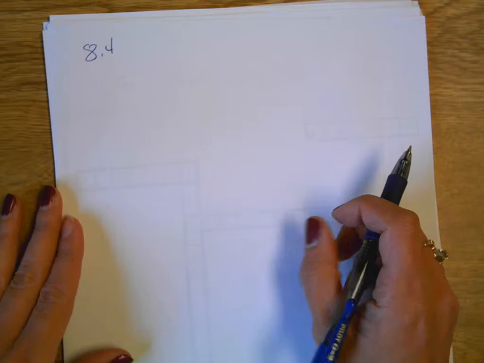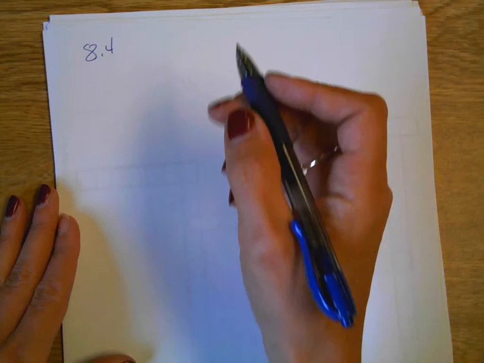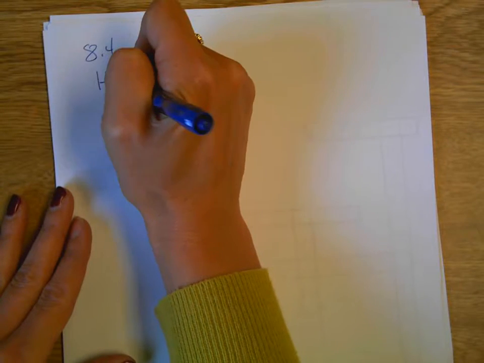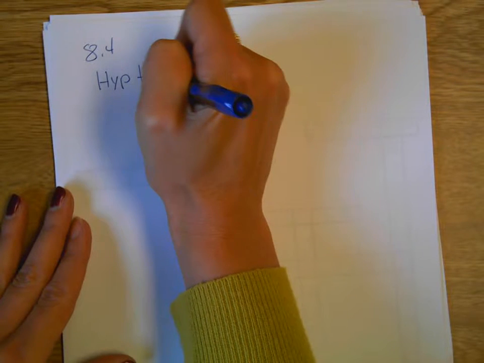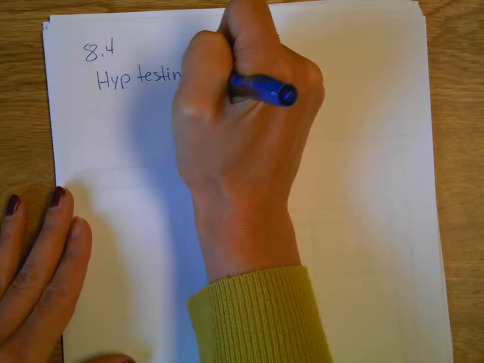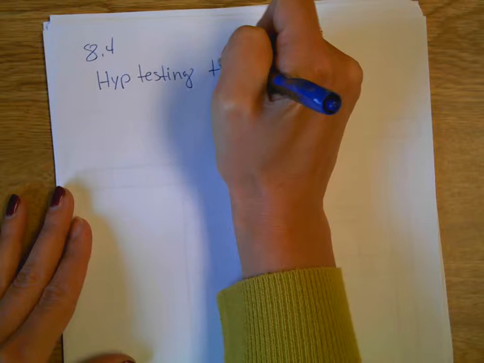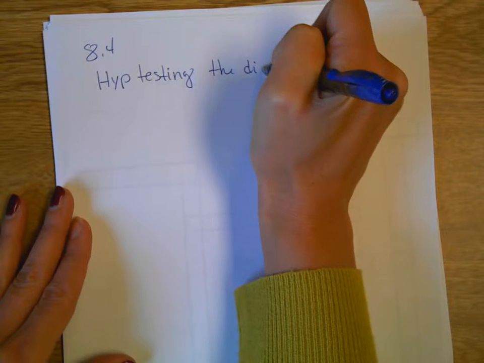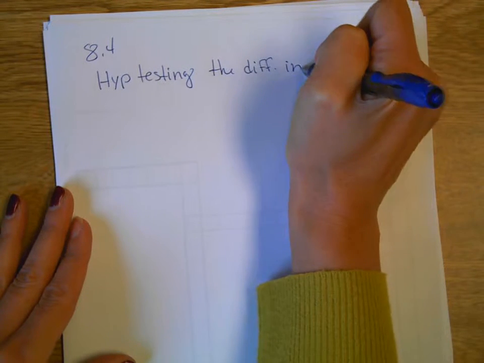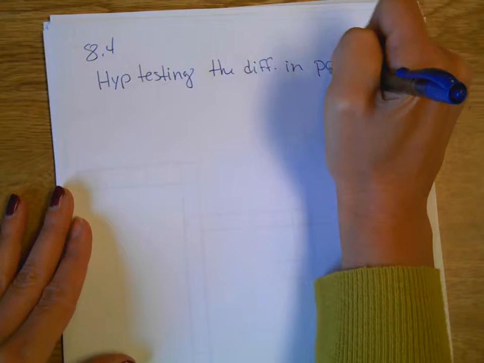Here we are, 8-4, our last day of hypothesis testing. We are hypothesis testing the difference in population proportions.